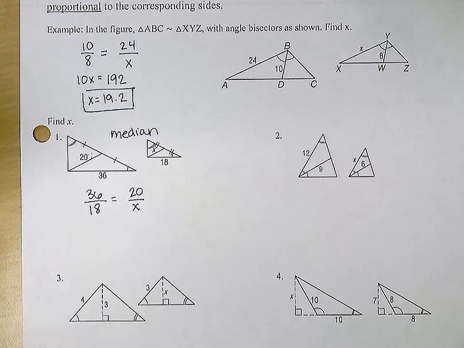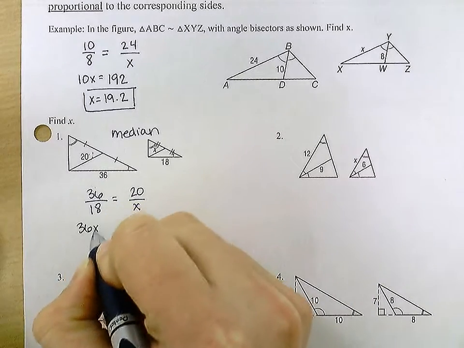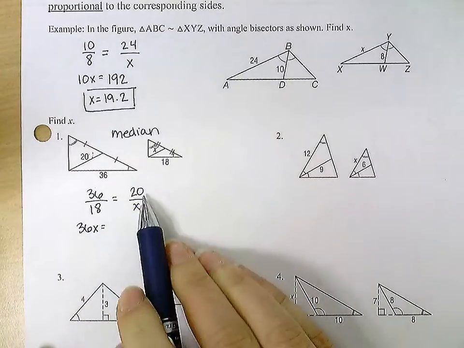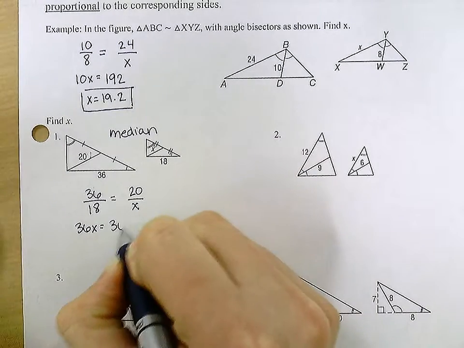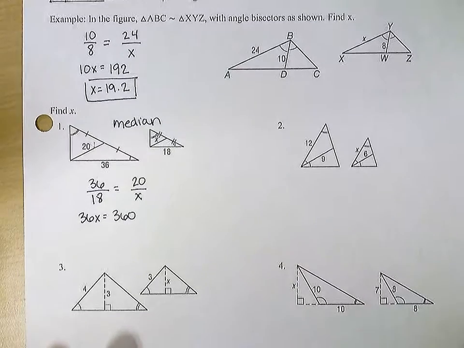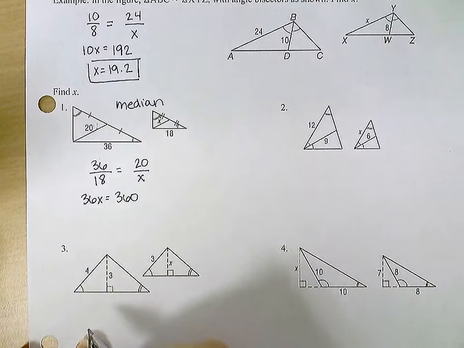And again, at this point, all we have to do is cross multiply. So we have 36 times x and 18 times 20. It's 360. Divide both sides by 36.